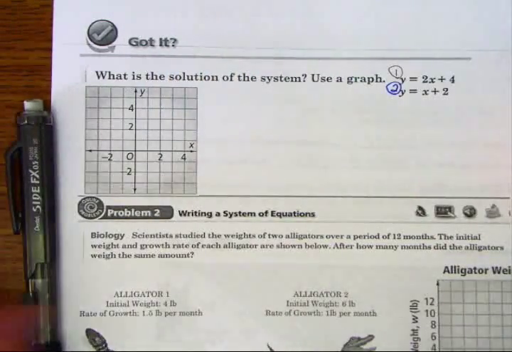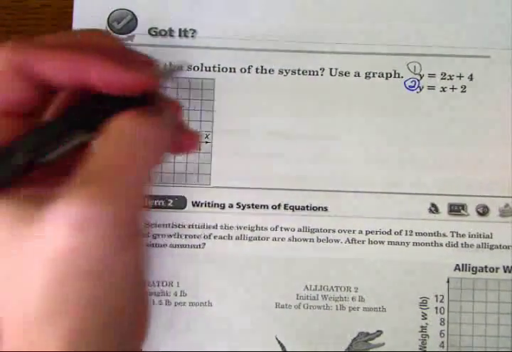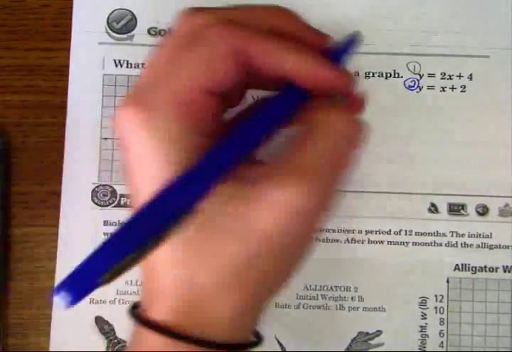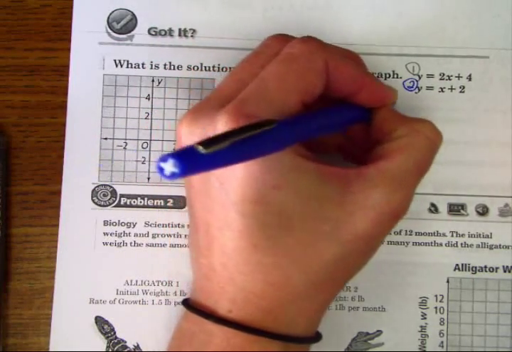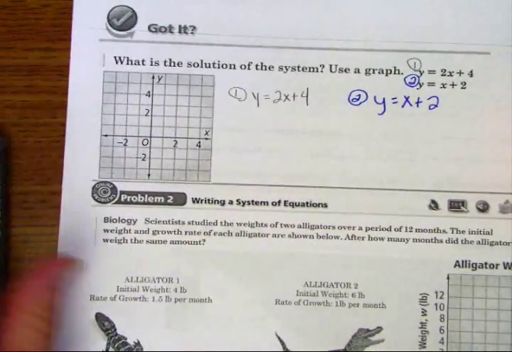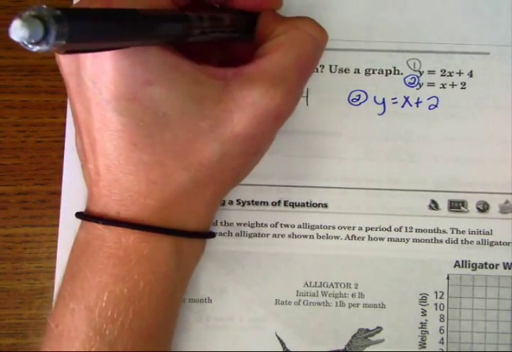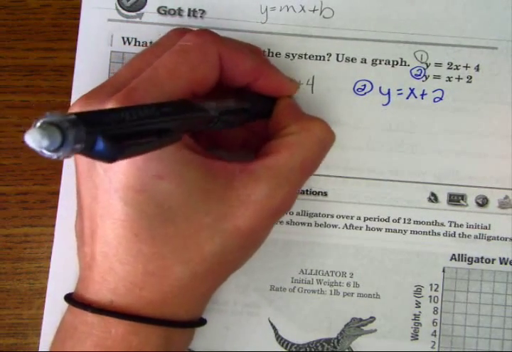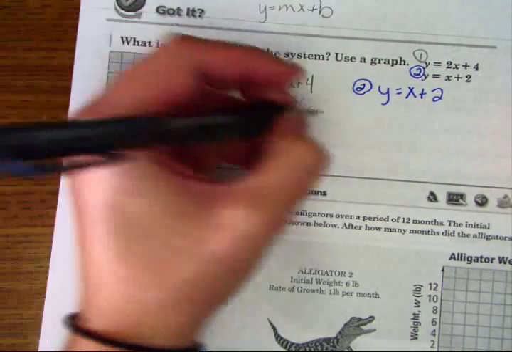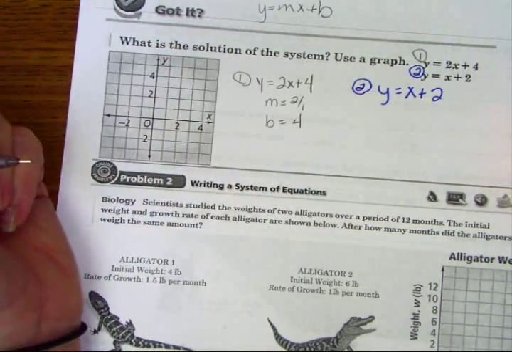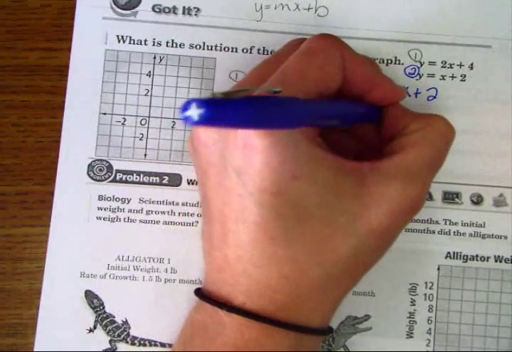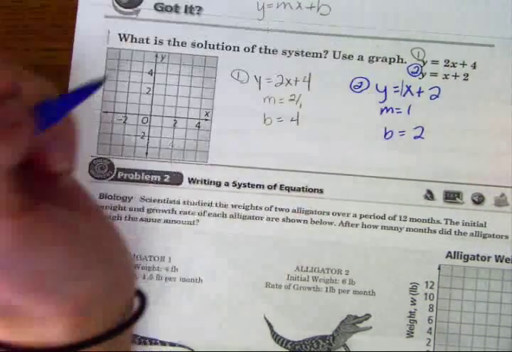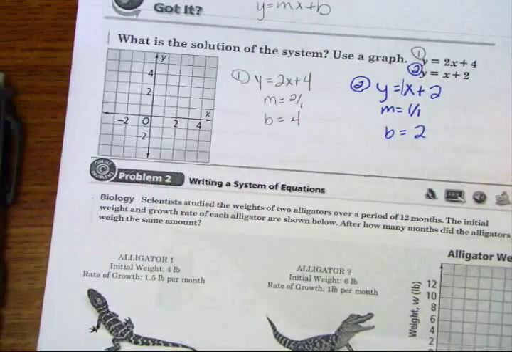Number 1 and number 2. Our goal is to see what the solution is, so we need to graph them to figure out where they meet or intersect. Number 1, y equals 2x plus 4, and number 2, y equals x plus 2. Realizing that these are ready to graph because they are in the form y equals mx plus b, I'm ready to move on. The slope in number 1 is 2 over 1 because you always want it to be a fraction, and the y-intercept is a 4. In number 2, the slope is a 1 and the y-intercept is a positive 2. Remember, it's a 1 for the slope because of the 1 in front of the x. Make it a fraction, 1 over 1.